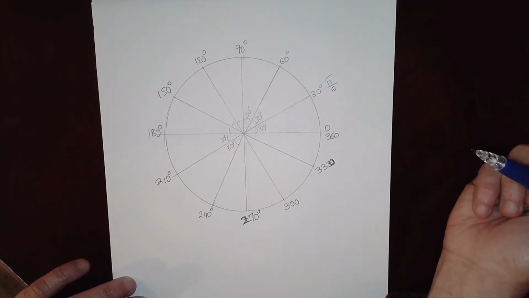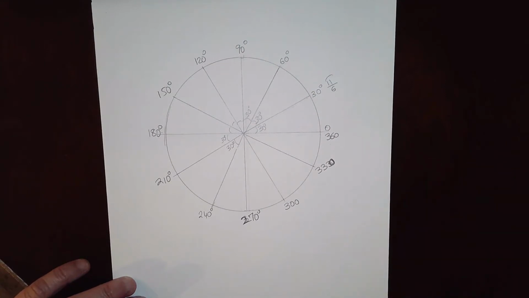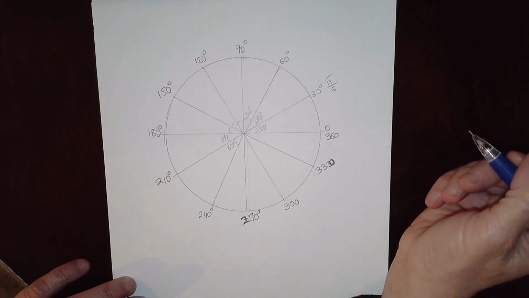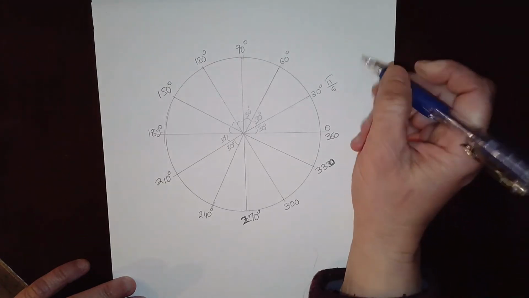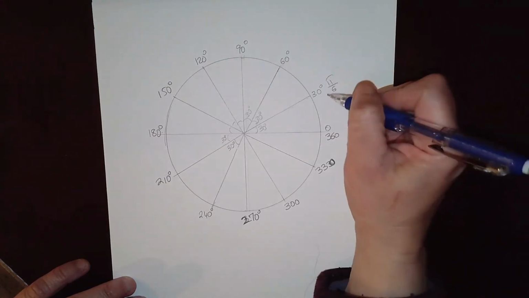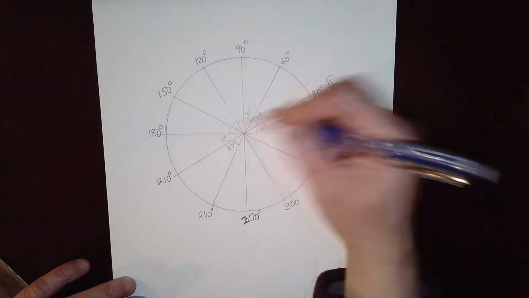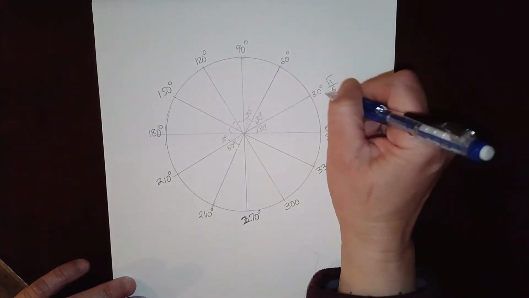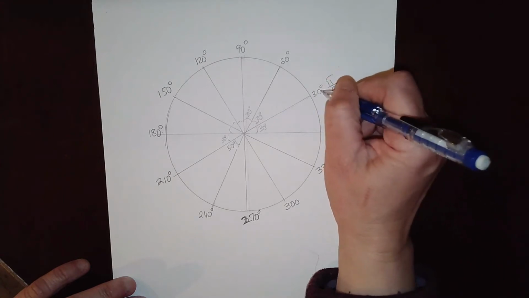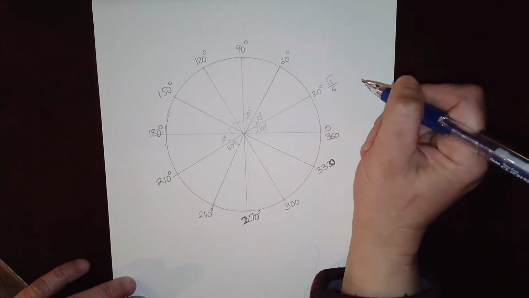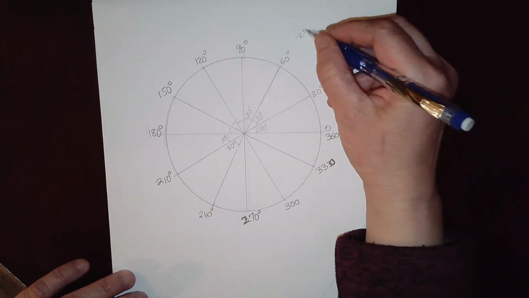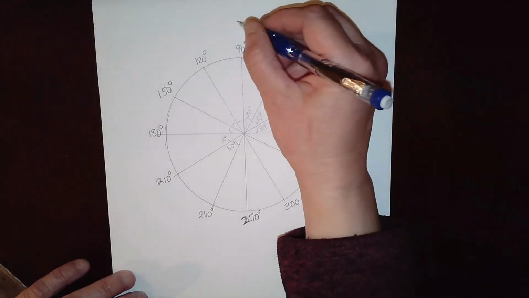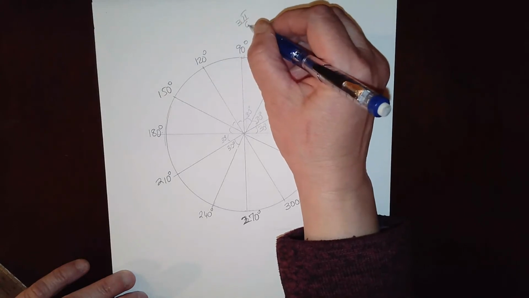Now, you know how to convert degrees to radian measure. You've seen it in my previous video. But you can also go about doing this in a slightly different way. Since they're all equal 30-degree angles, you're adding to each one not just 30 degrees, you're also adding pi over 6. So this is pi over 6. This one must be 2 pi over 6. This one, 3 pi over 6.